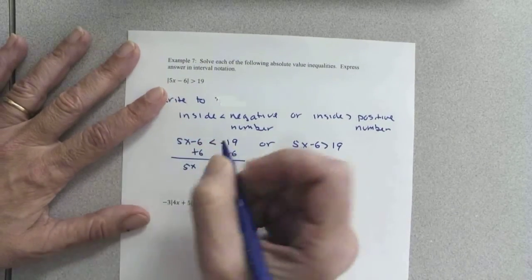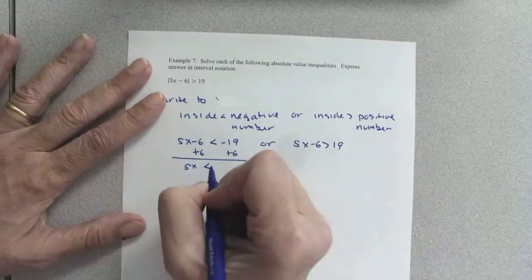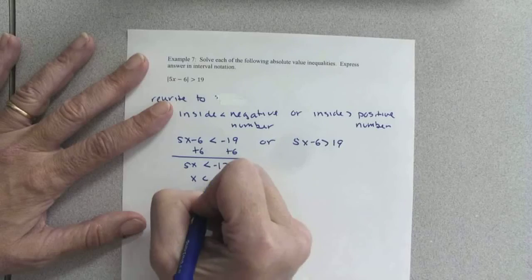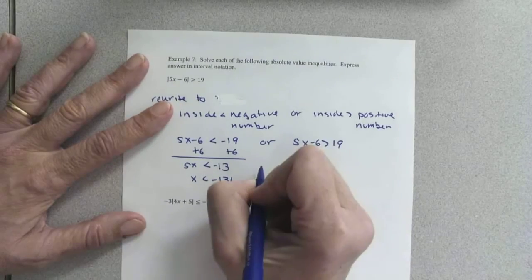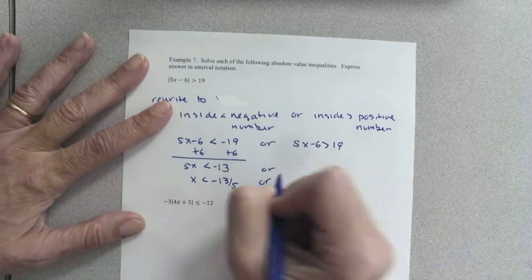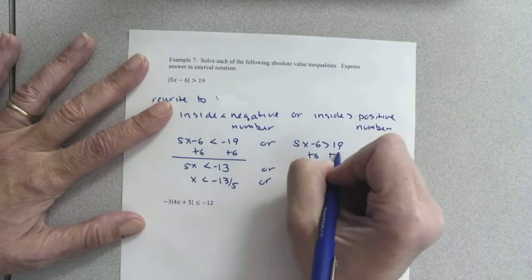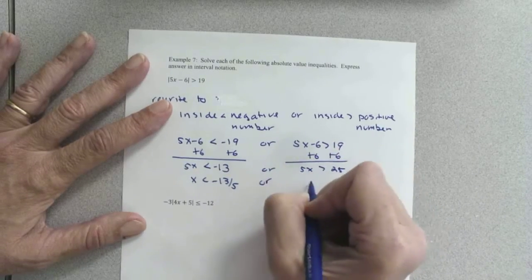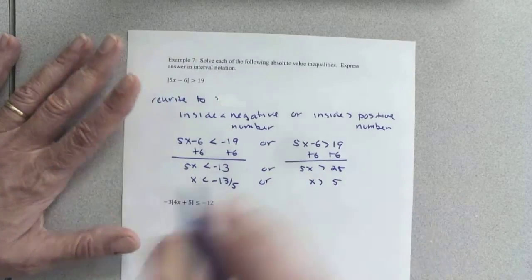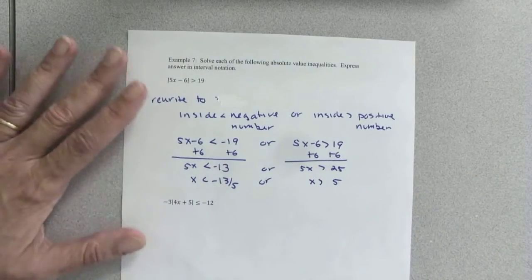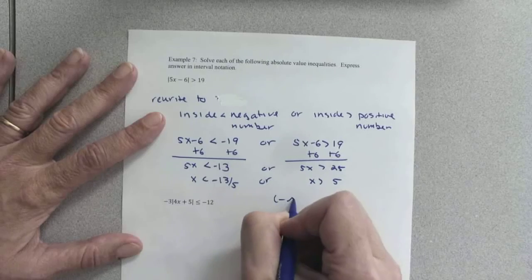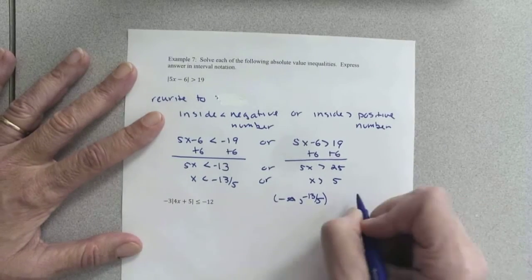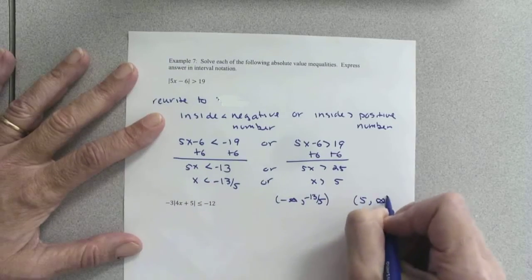Add 6. So I have 5x is less than negative 13, x less than negative 13 fifths, or add 6, 5x is greater than 25, x greater than 5, and then in interval notation, that's going to be negative infinity to negative 13 fifths with parentheses, and then 5 to infinity.